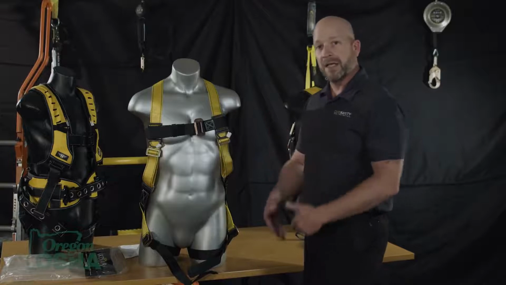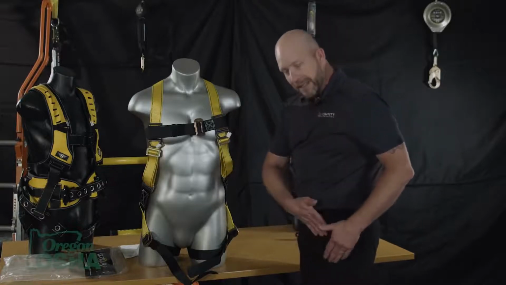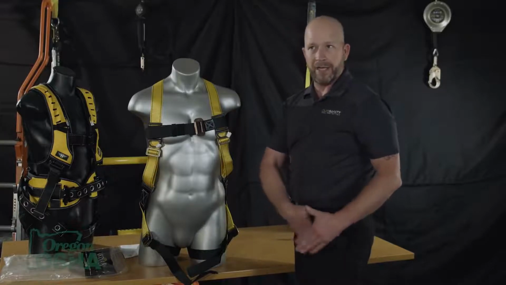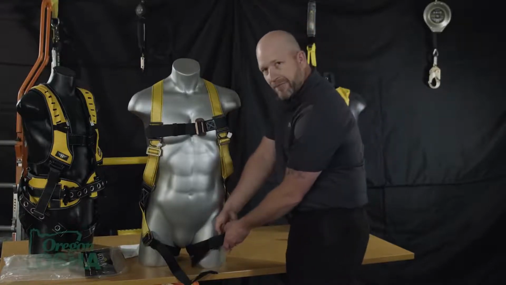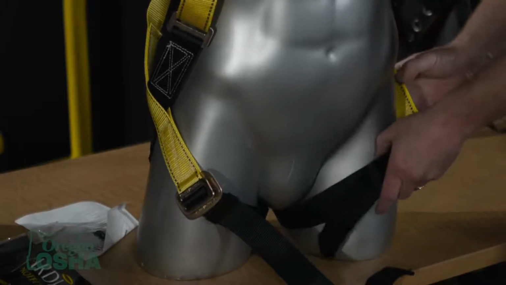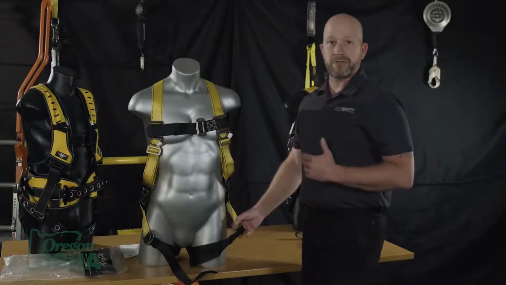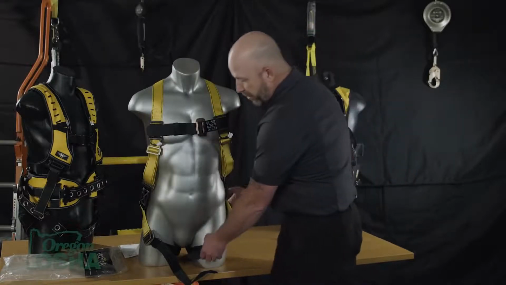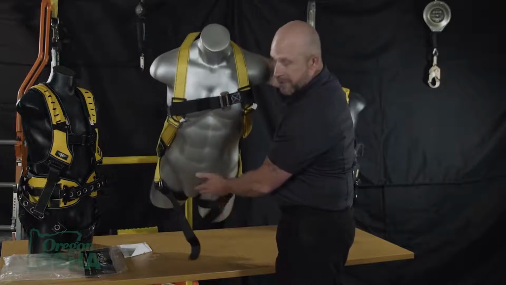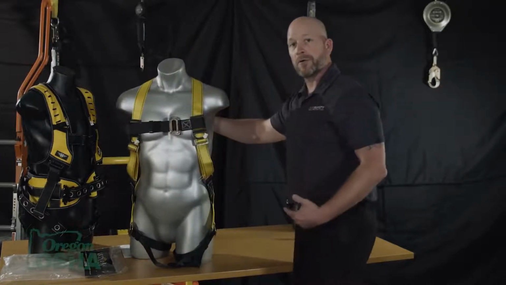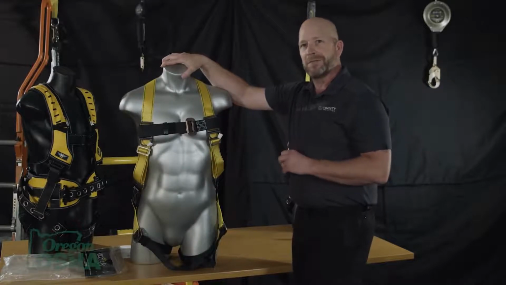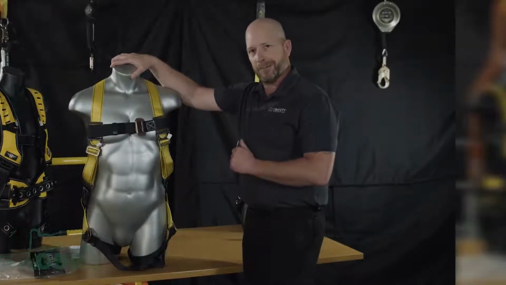Once fully fitted, they should be snug to the body and only allow a flat hand in between your leg and your leg strap, or your thigh and your thigh strap, so that we can't fit a full fist through there. If somebody was wearing it this loosely, it would be extremely dangerous for them if they actually fell, because all of that force as the body gets picked up like this, as we fall, those leg straps will come up into the groin and create some very significant potential dangerous outcomes.